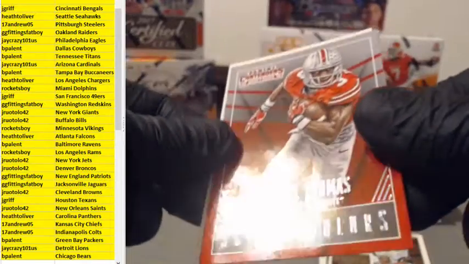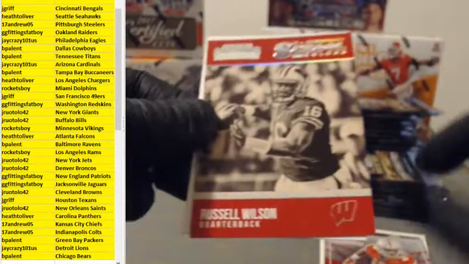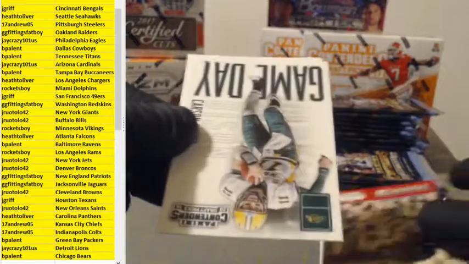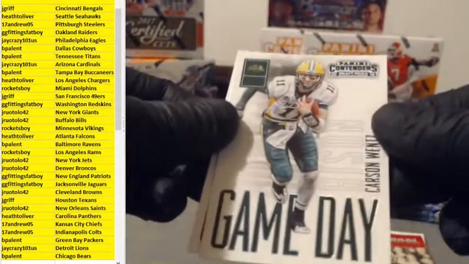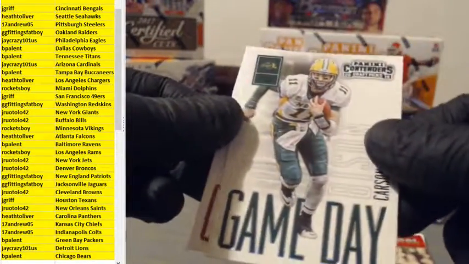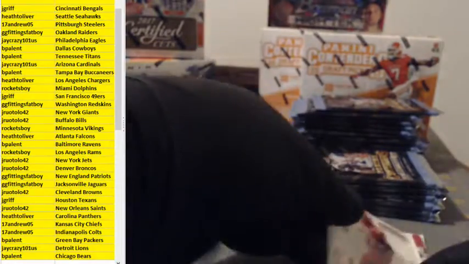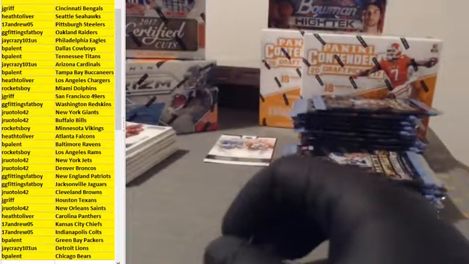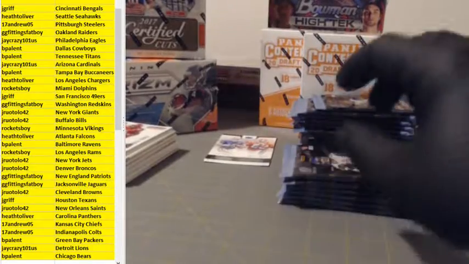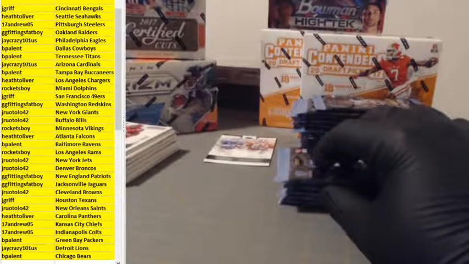Michael Thomas, school colors. Russell Wilson, old school colors. Carson Wentz, game day, nice. Devontae Booker. Next pack.